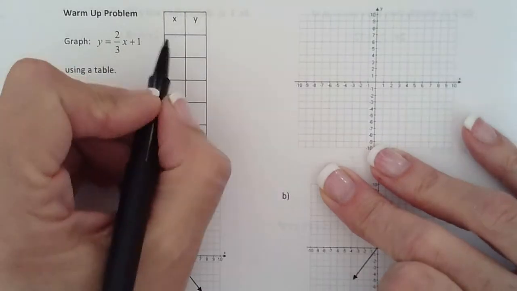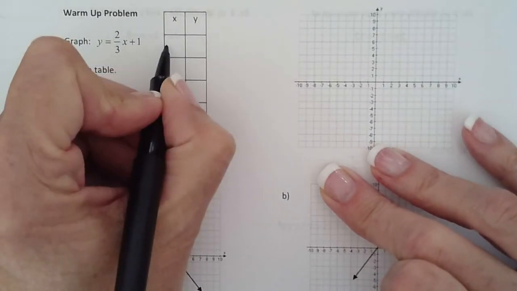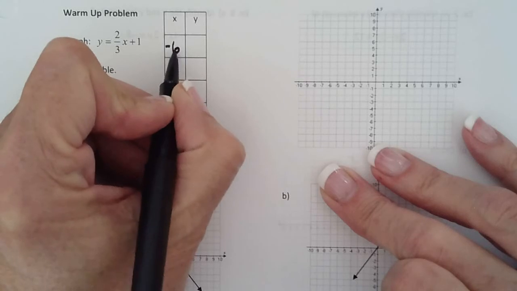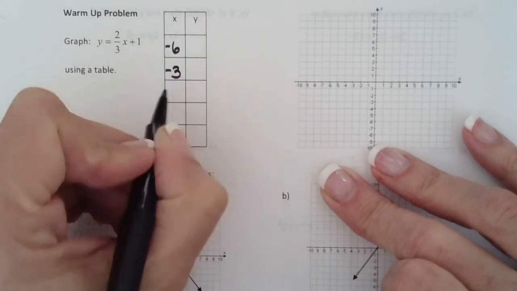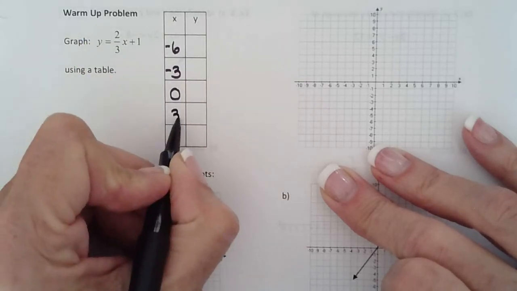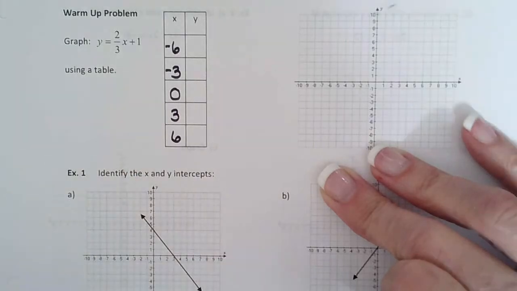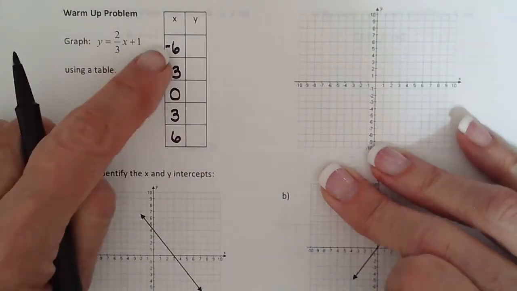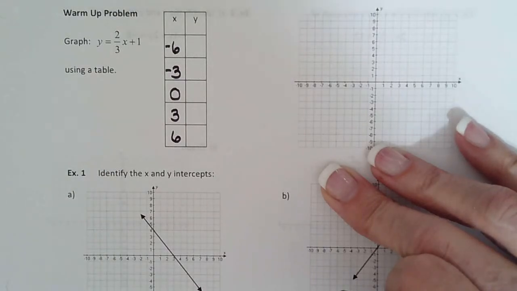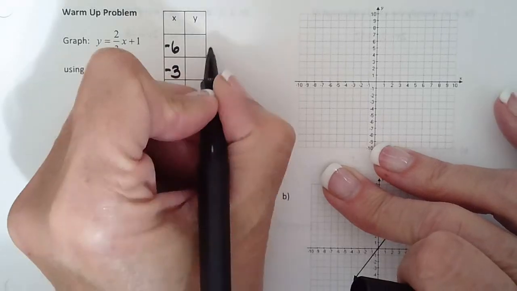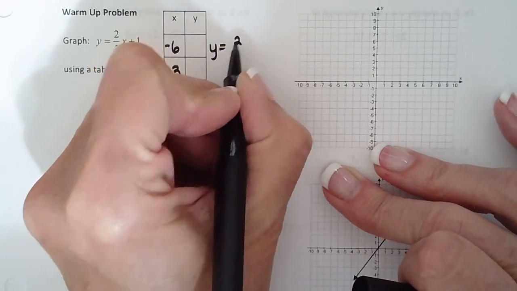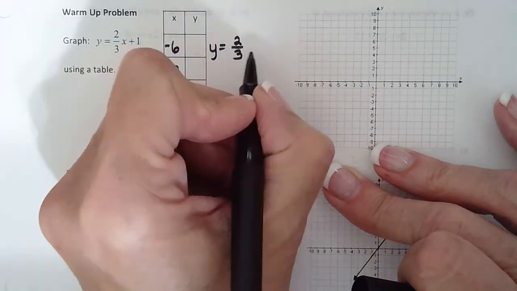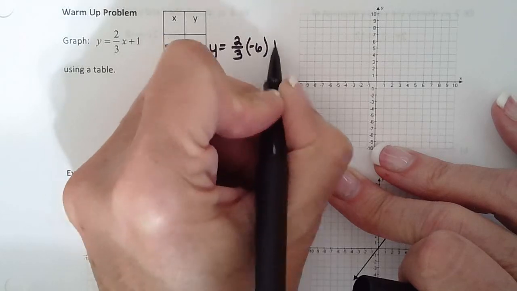So let's do the same thing we did on our warm-up. Let's use -6, -3, 0, 3, and 6. So we need to plug all these different values in for x and find out what y is. So y equals 2/3 times -6 plus 1.